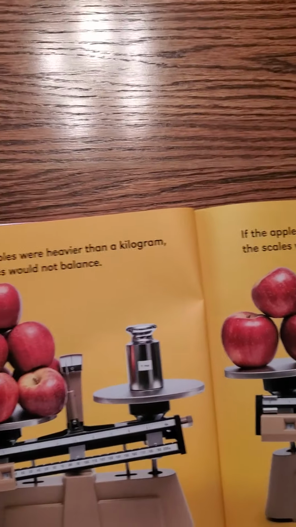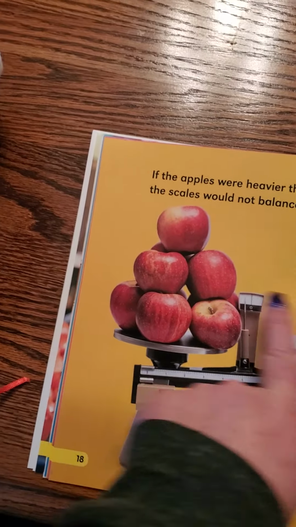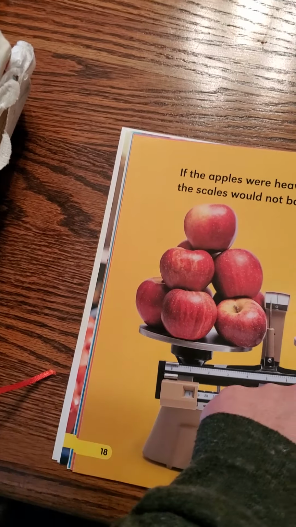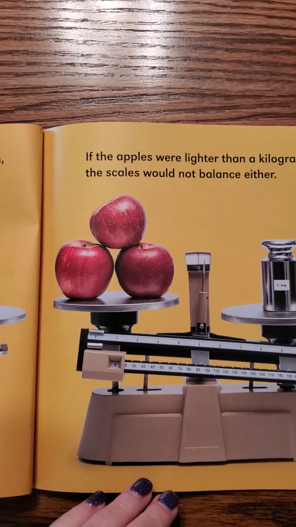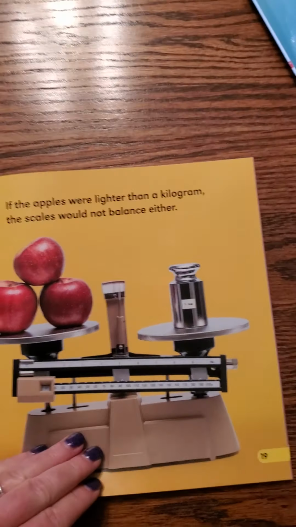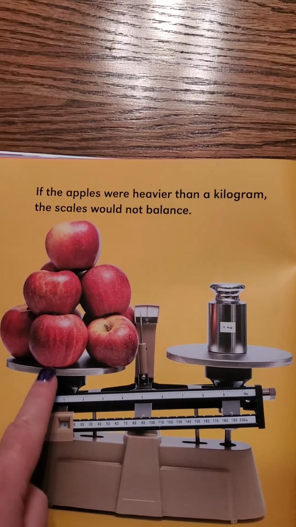If the apples were heavier than a kilogram, the scale wouldn't balance. But it's the same. This is a kilogram. Here's the apples. Or if that was a pound, here's the apples. The scale would be even. If the apples are lighter than a kilogram, the scales would not balance either. So it's up because it's lighter. The kilogram is heavier, and over here, the apples are heavier.